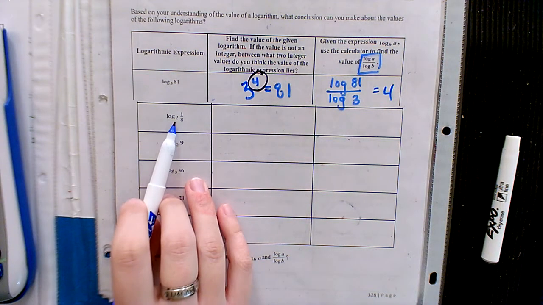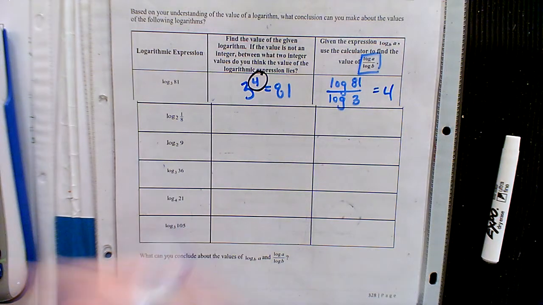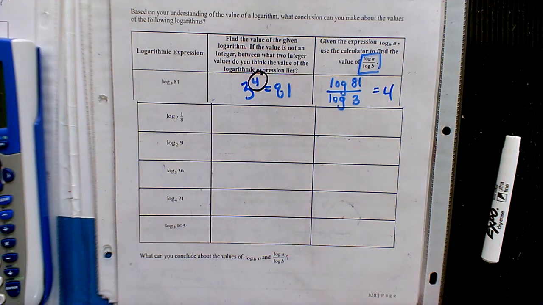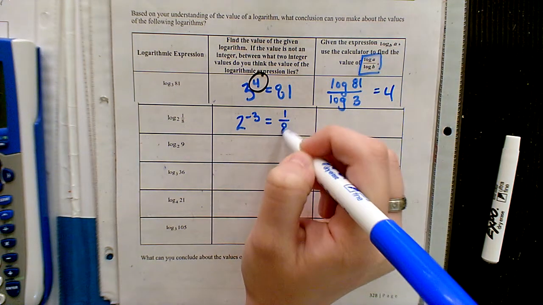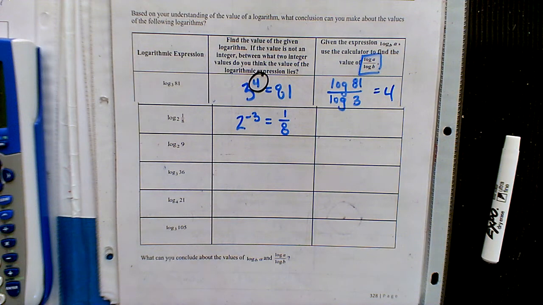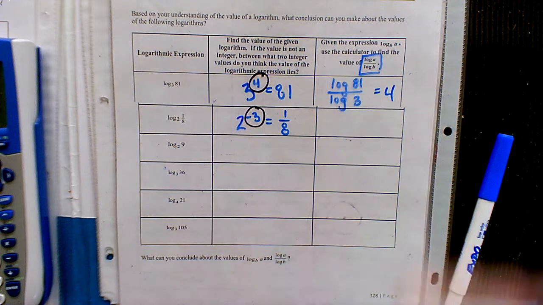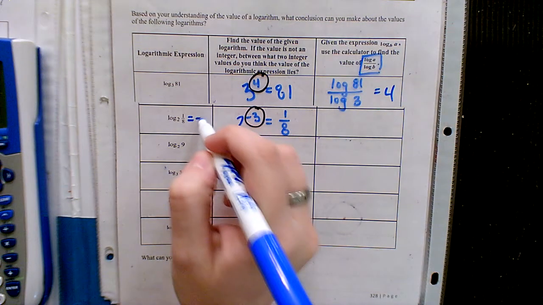Let's try to do the next one in our heads. What power do you have to raise 2 to get 1 over 8? This one's a little tricky. Good, Rebecca? There we go. 2 to the negative 3rd would give you 1 over 8. 2 cubed would be 8, but you need to make it negative because the 8's in the denominator. So the answer to this log would be -3.